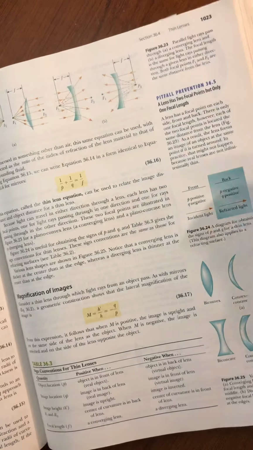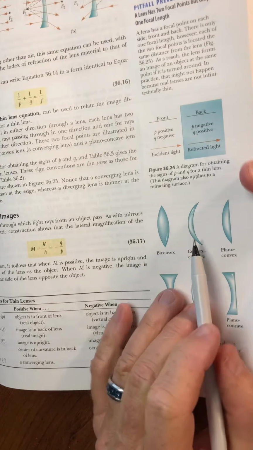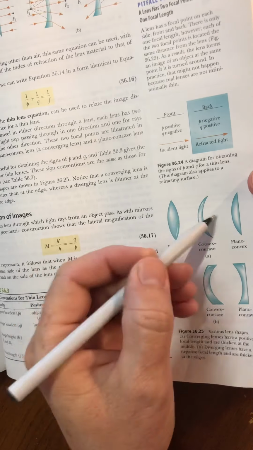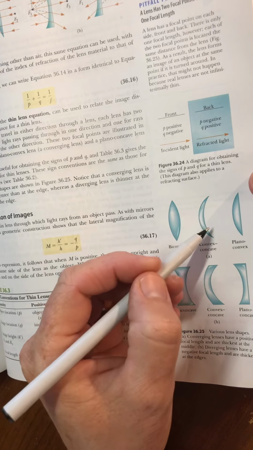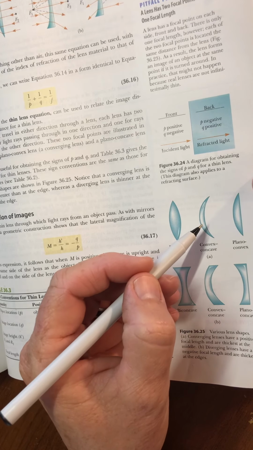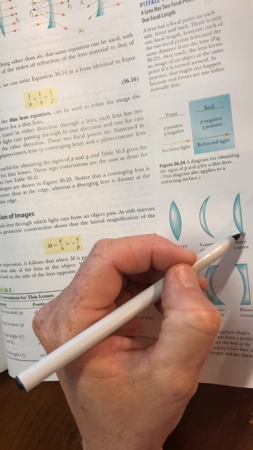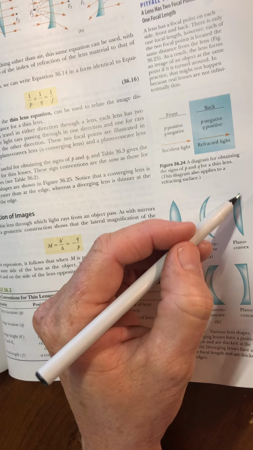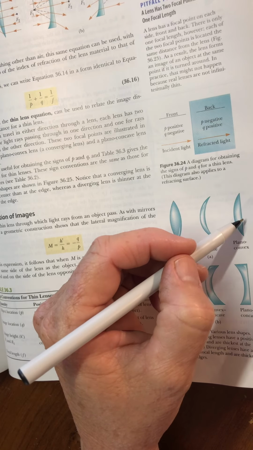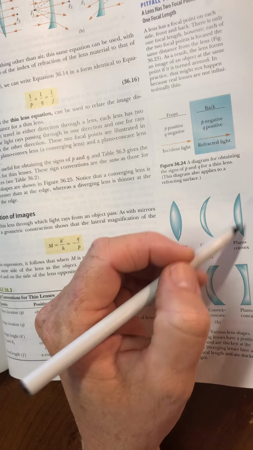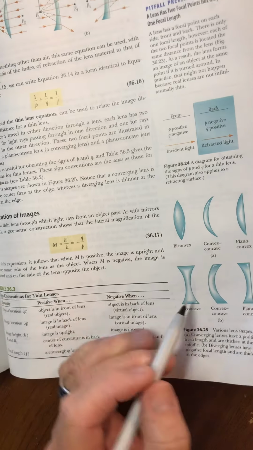Whereas something that looks like this one here, the light going this way would be positive and positive. Both of these would be positive. This one here, going this way, would be a positive R, and then R would be infinity. So 1 over R would be 0, whether you want to call that positive or negative wouldn't matter.